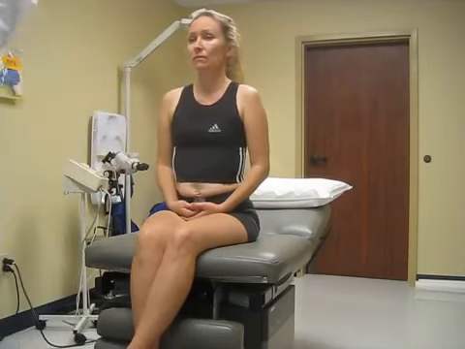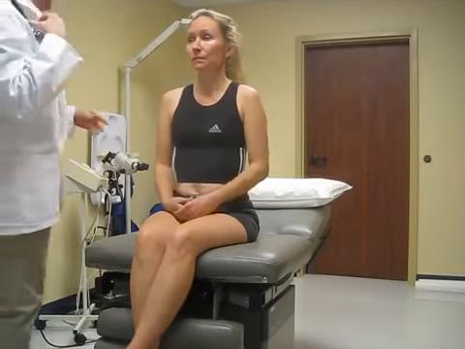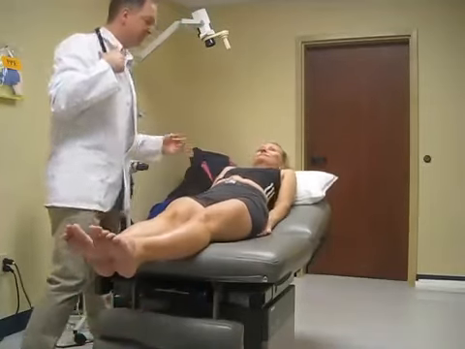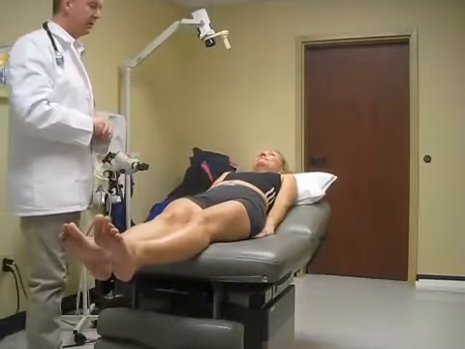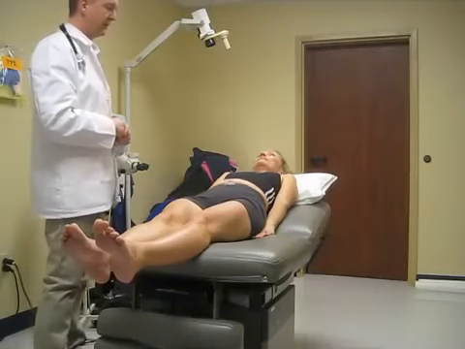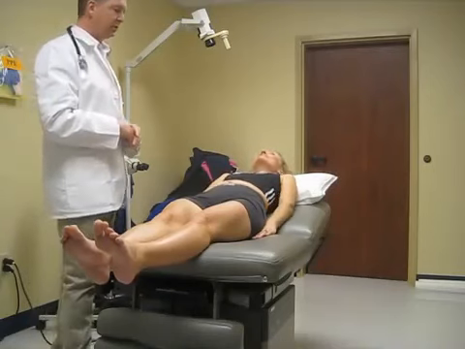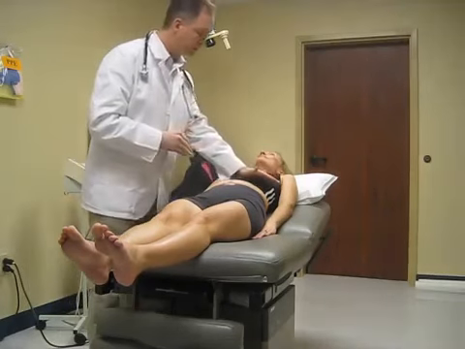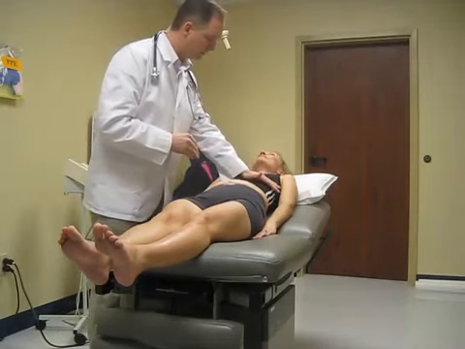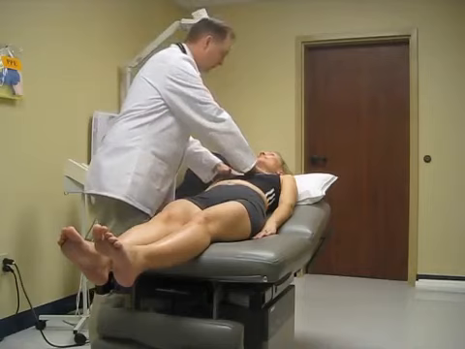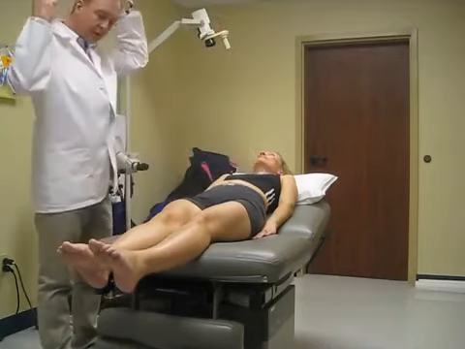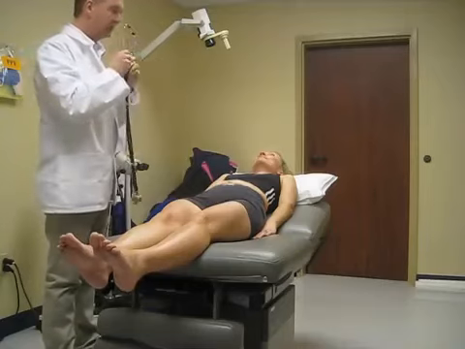Okay, so now I'm going to have the patient lay back, all the way back. Sorry, it's kind of cold. Alright, so I'm going to inspect for any heaves or lifts, and I don't see any. I'm going to palpate for thrills over the areas that I've just auscultated. And I don't feel any. I'm going to go ahead and auscultate over these same areas again.